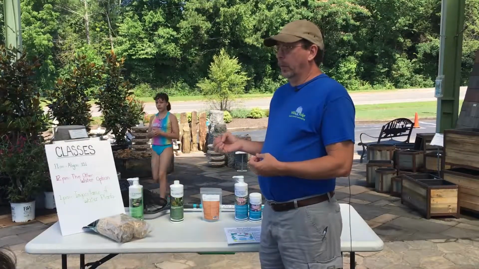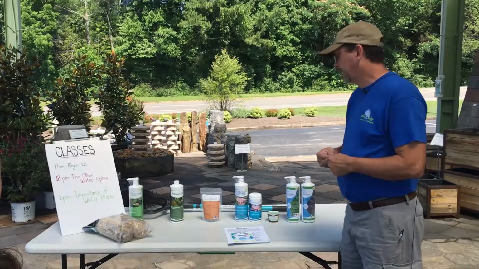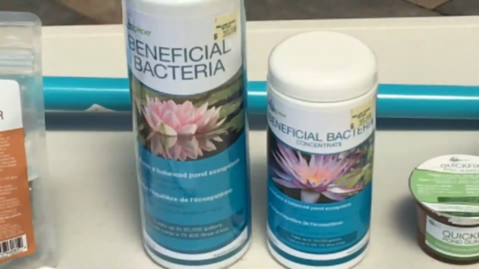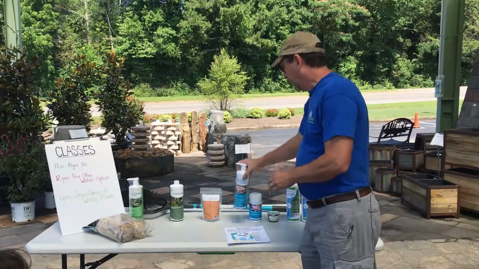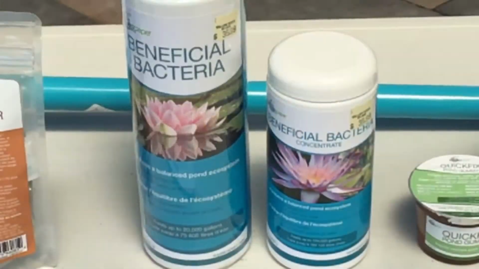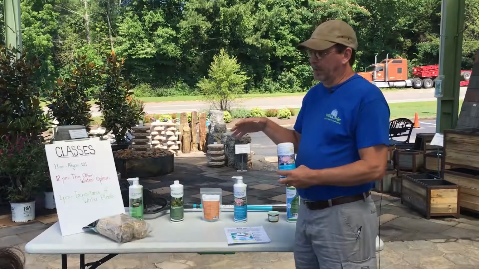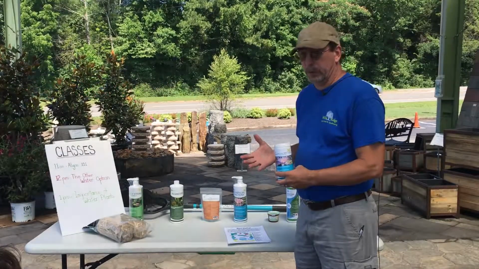The way we control ammonia is by adding in beneficial bacteria, and it comes in several different forms. There's a liquid that you can put in that gets distributed throughout your pond pretty rapidly. There's a powdered form that you sprinkle in and it falls down and will colonize on the rocks more quickly, so that it kind of turns the bottom of your pond into a filter.